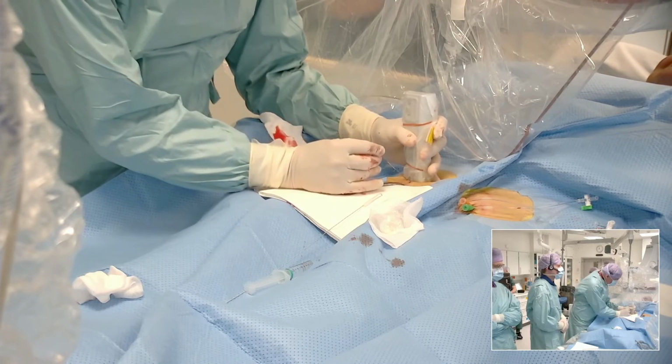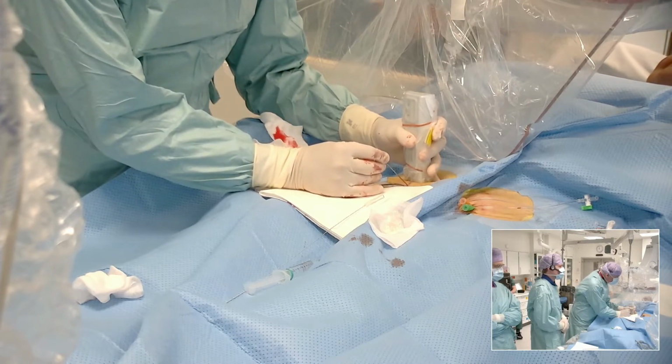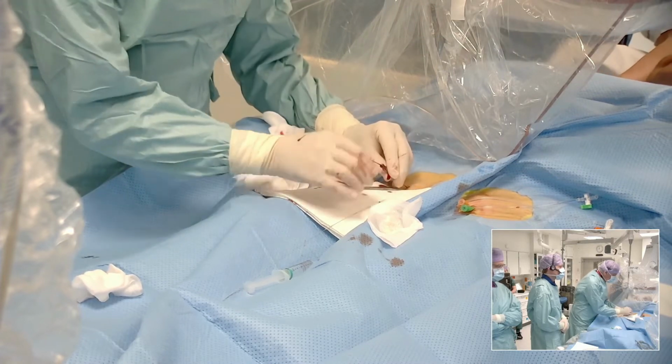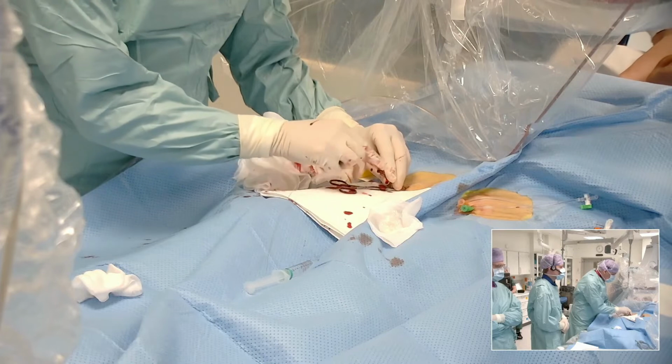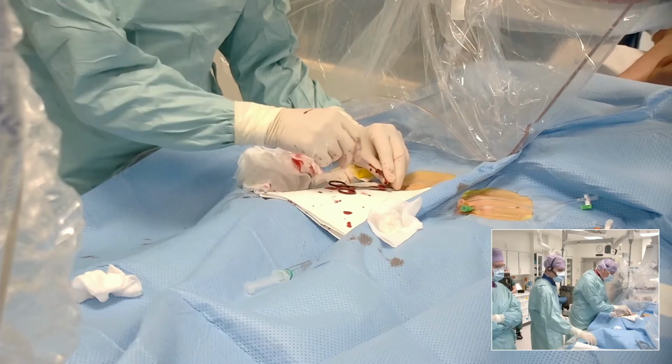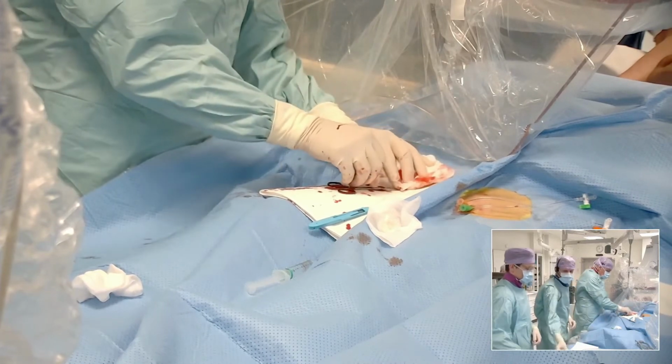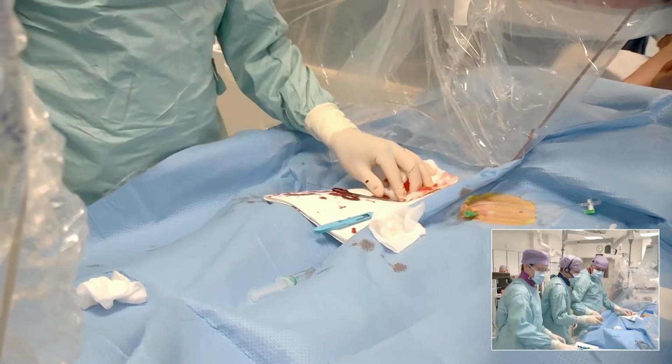So I will just, and we see we have in the middle of the vessel here a place with no calcium, so we have a better chance that the closure device is going to work. I'll give you the needle, Ole.